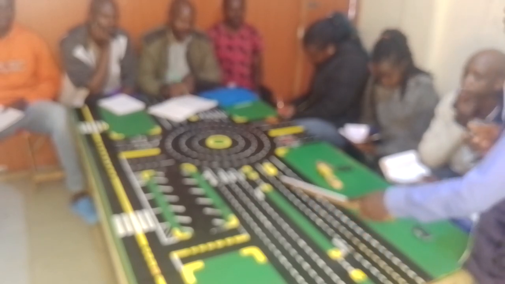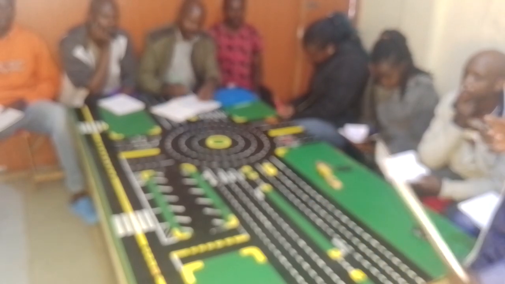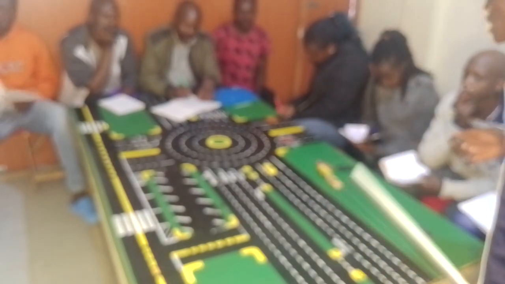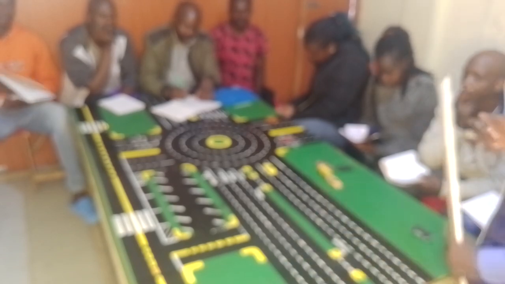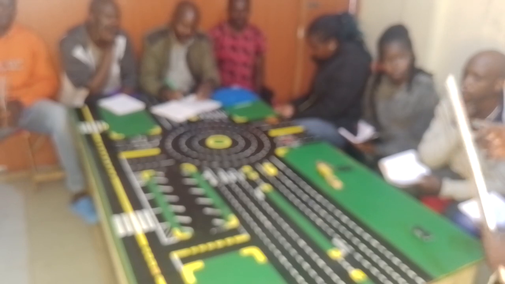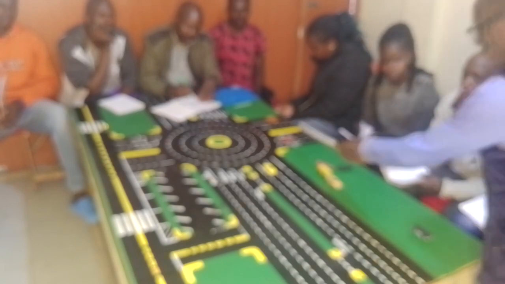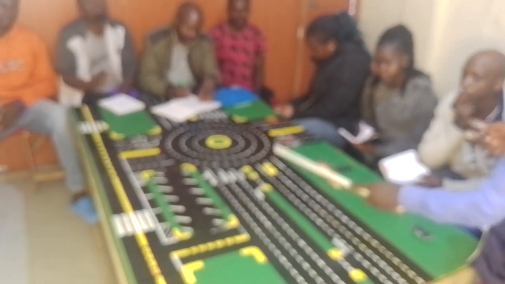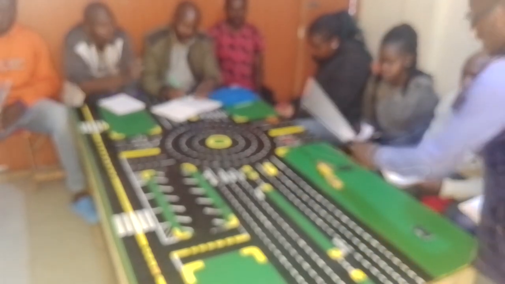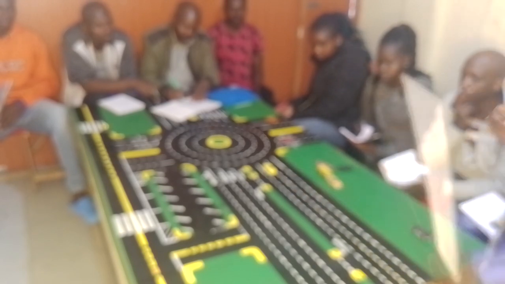Hata adui yako akitaka kukumaliza, anataka kujua the next move ni gani. Akishajua your next move, kimeumana. Lakini asipojua the next move, hawezi kukukamata. How together? You have to know the next move of this vehicle. Now, my able dear student, can you drive the red vehicle in front of the yellow vehicle?